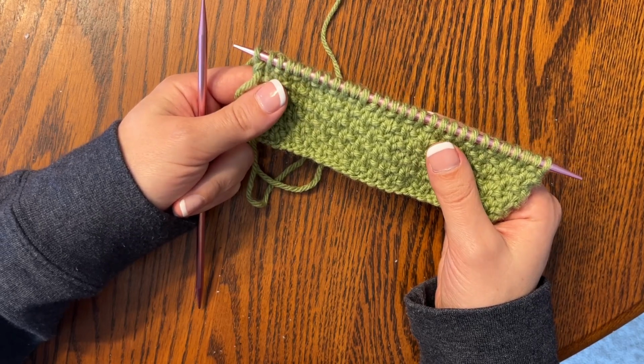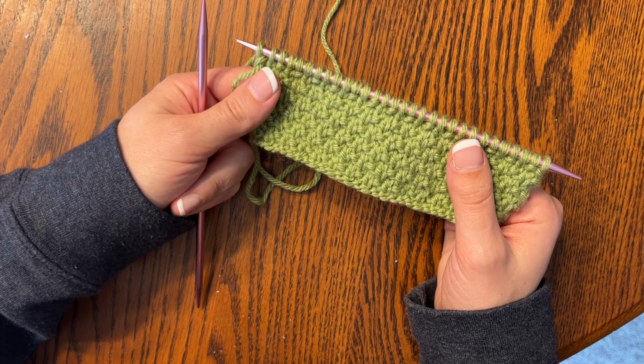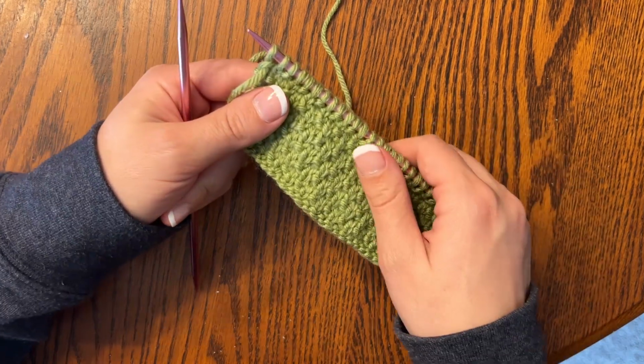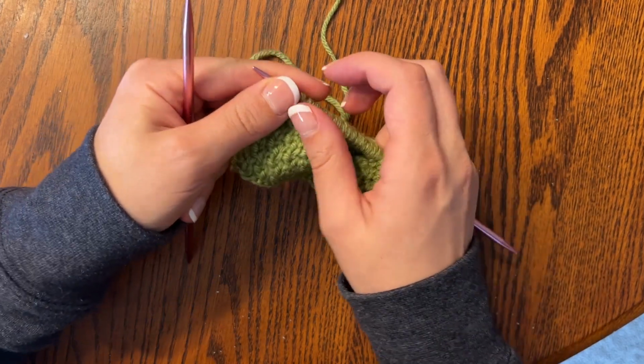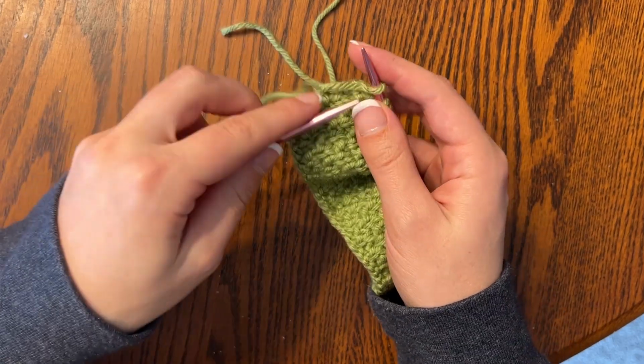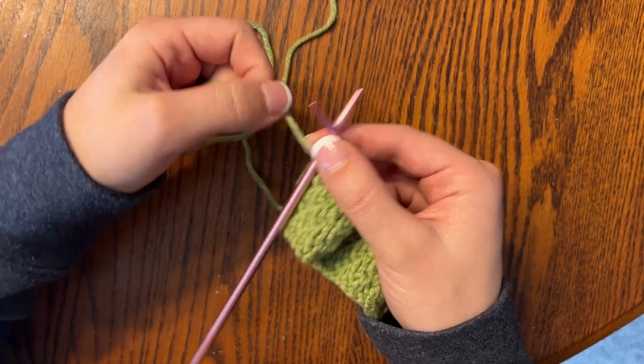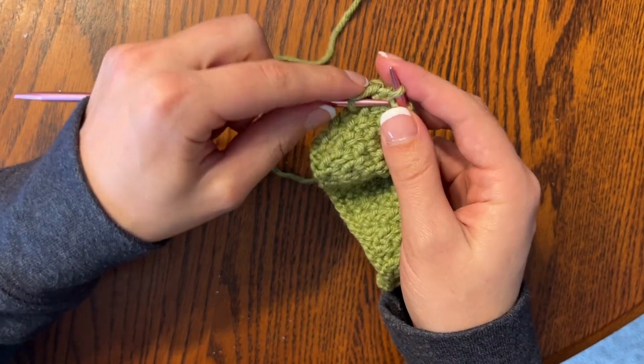There is more than one way to do this stitch to get the same result, so we're just going to look at one of those. This is a multi-row project, and to get started here we are going to start with doing a row of just knit stitches.